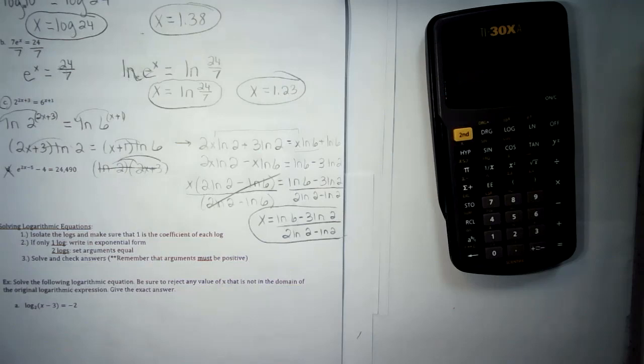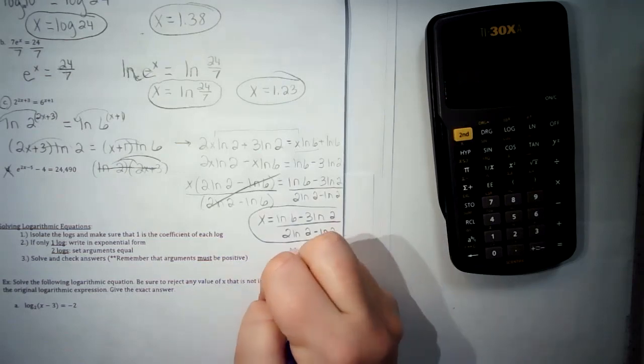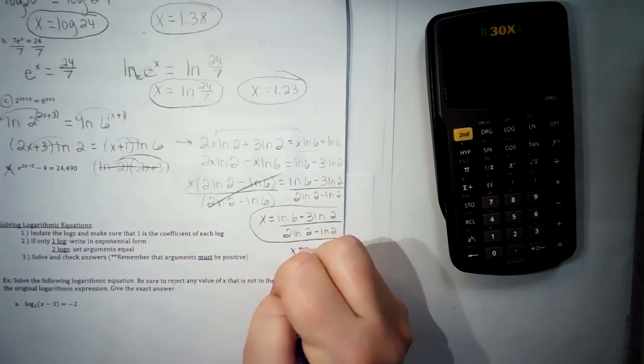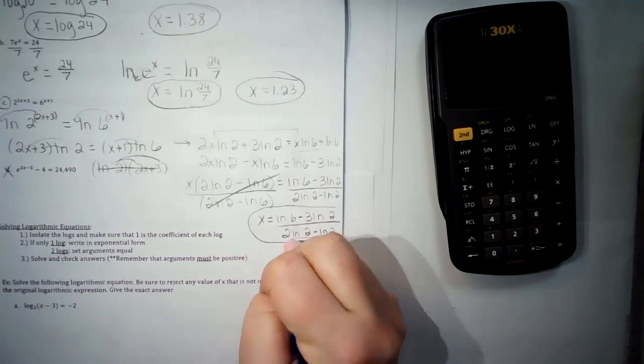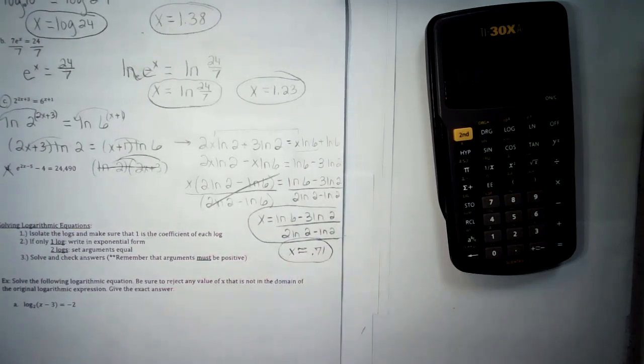All right. Now, the even trickier part is trying to get this beast into your teeny tiny calculator. And when that happens, and I'm just going to tell you what it is, you've got to do each little piece separately at a time. You should come up with 0.71.